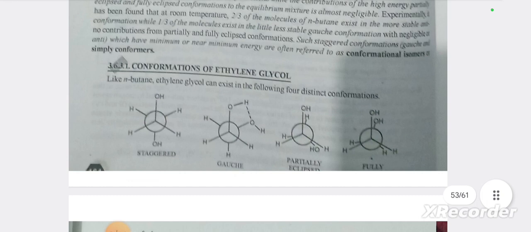Cis 1,2 di-substituted cyclohexane. In these compounds, one substituent always occupies axial and the other equatorial. For example, cis 1,2 dimethyl cyclohexane has one axial and one equatorial methyl group. However, if the two substituents are of different size, then to avoid destabilization by the 1,3 diaxial interaction, the bigger substituent occupies the equatorial position.